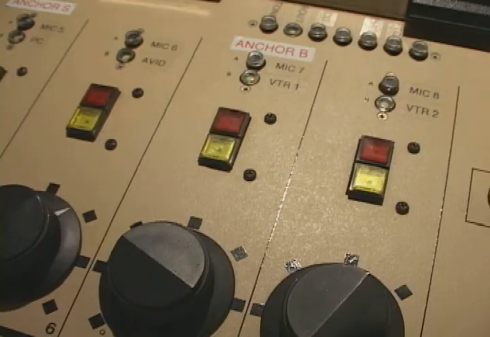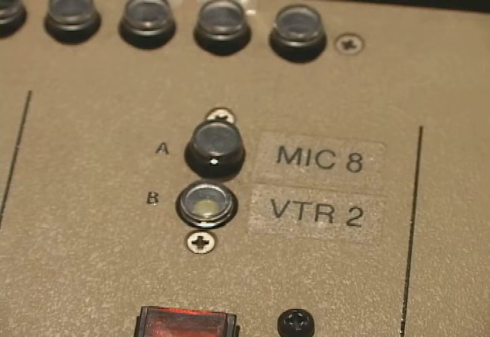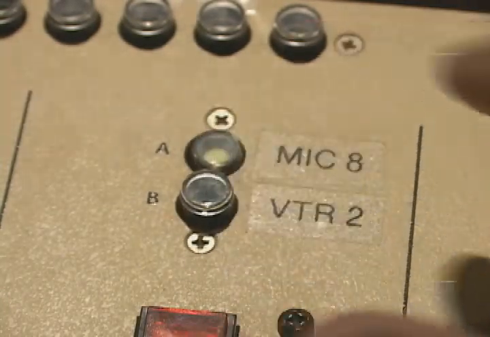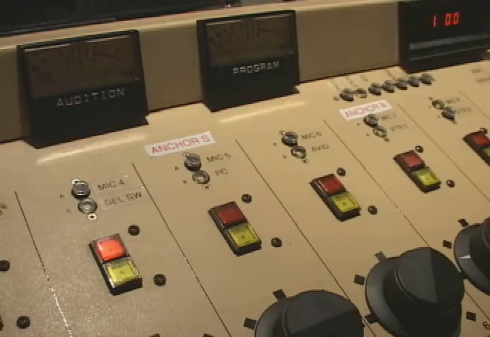On top of the program and audition buttons, there are 2 more. There's a label next to each one, and when the button is depressed, it will let you know which audio source coordinates with what pot. For example, if VTR2 is pressed, it means that the pot will control the volume or level of VTR2. However, if mic 8 is pressed instead of VTR2, the pot will control the level of that audio source.